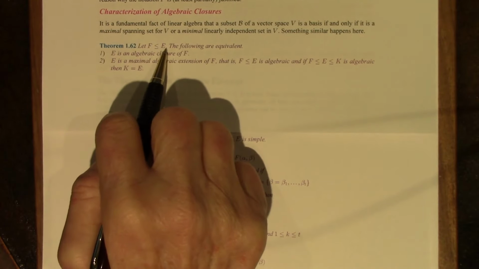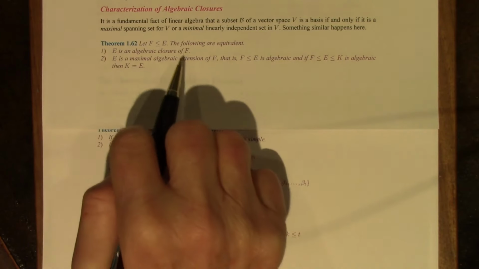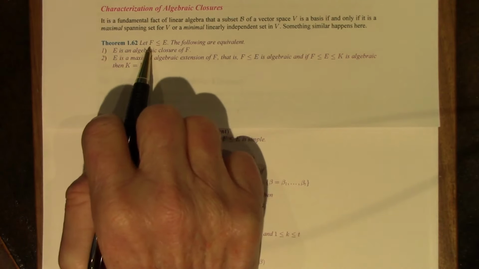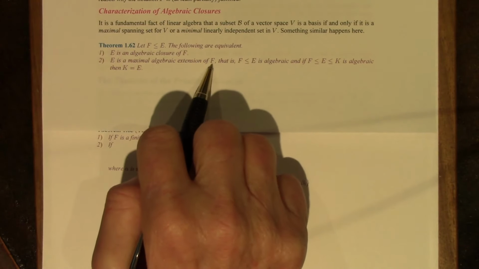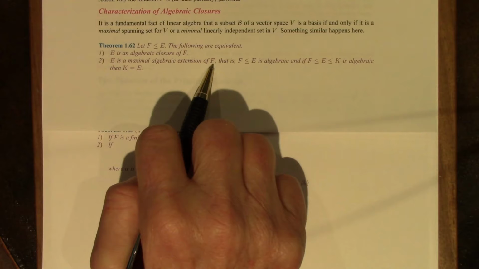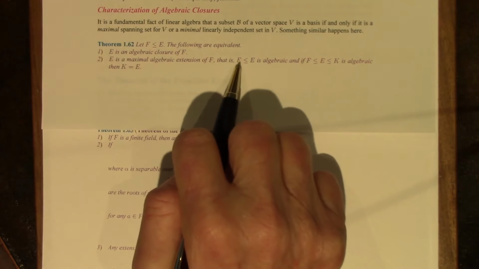Let F E be a field extension. The following are equivalent. One: E is an algebraic closure of F. Two: E is a maximal algebraic extension of F. And you should be able to fill in what that means, but here it is.